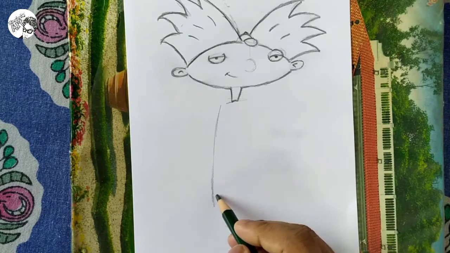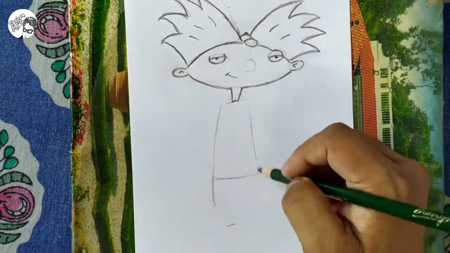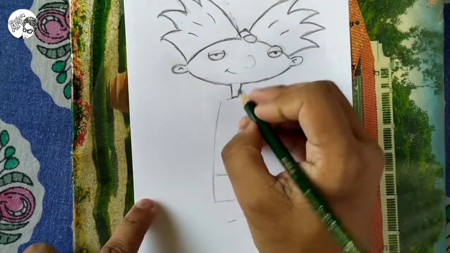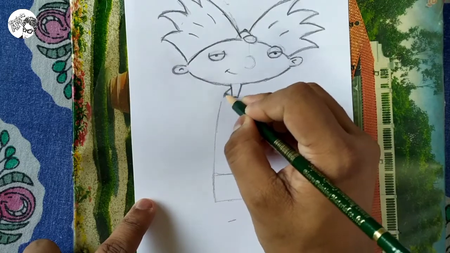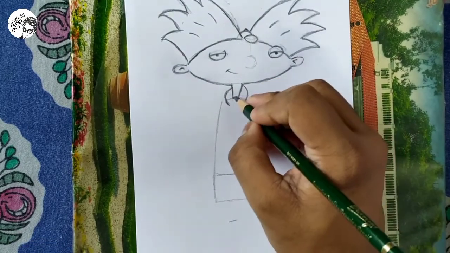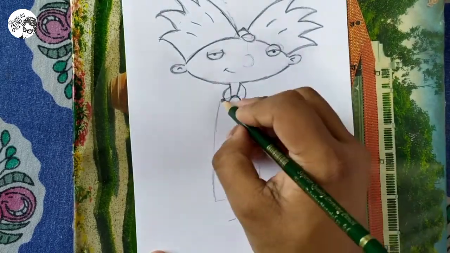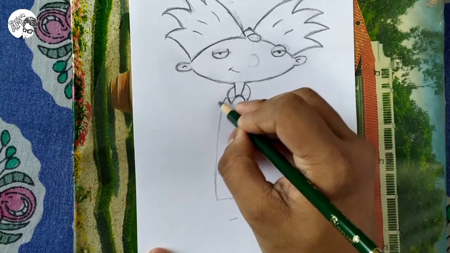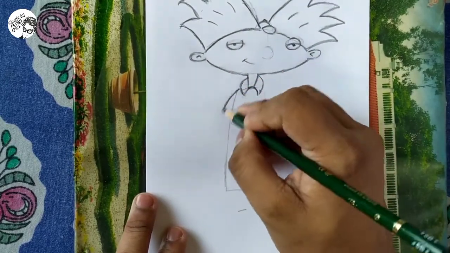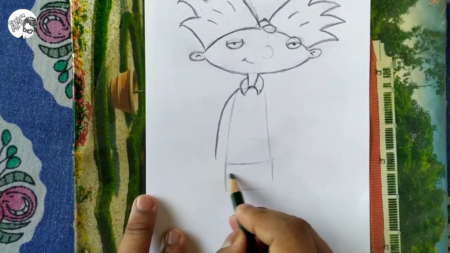So let's start with the body. It's kind of a rectangle like thing. Yeah, straight line like this here. It also looks kind of a brick like thing here. Now we need to do the collars of the shirt he's wearing. We will be drawing the hand from over here, which will be extended till here.